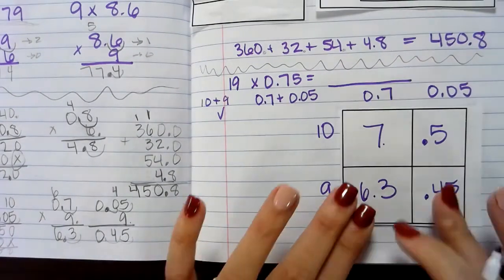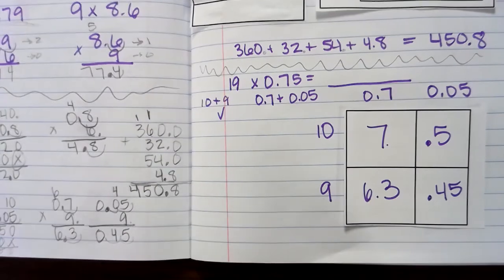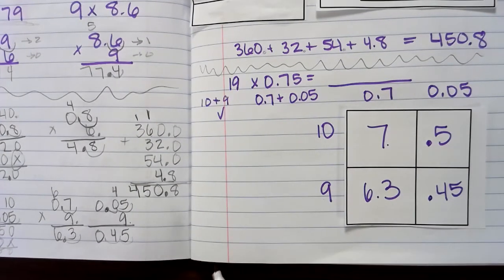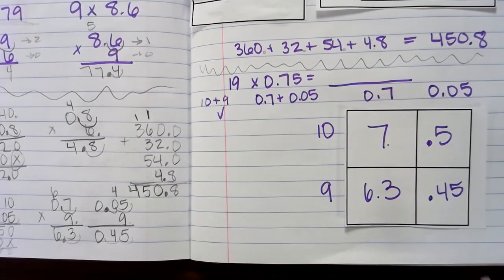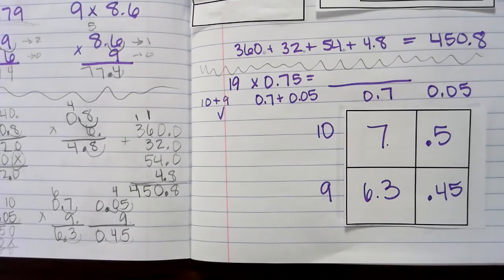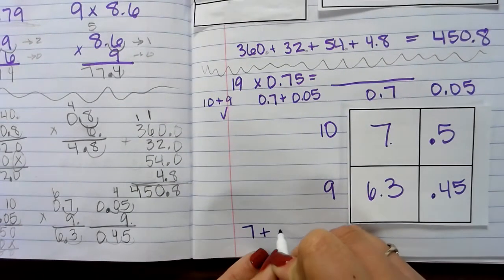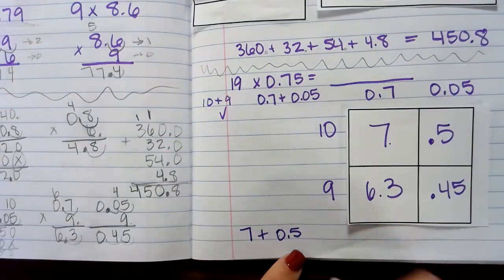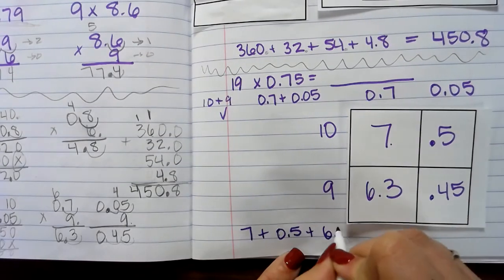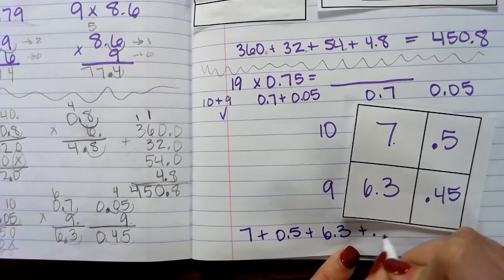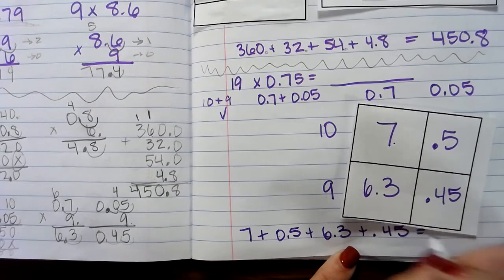All right. So again, I want you to pause the video, and I want you to go ahead and figure out how to add those up, making sure that you're lining up those decimals. All right. So what it should have looked like is 7 plus 0.5 plus 6.3 plus 0.45. And what does that equal?